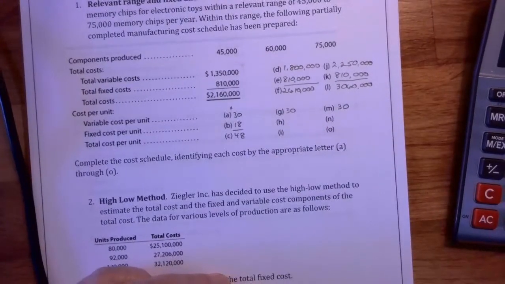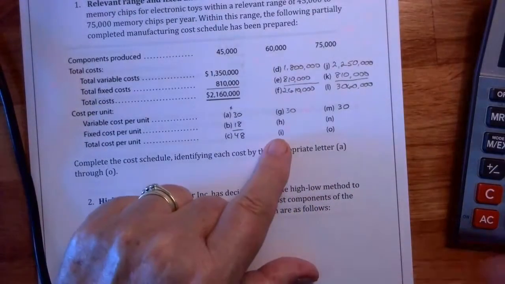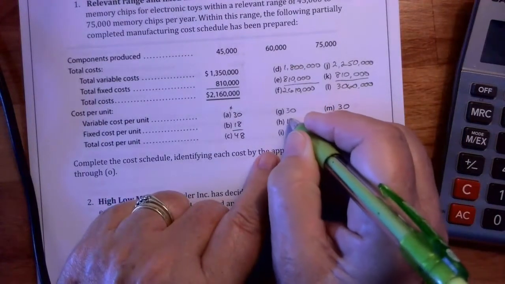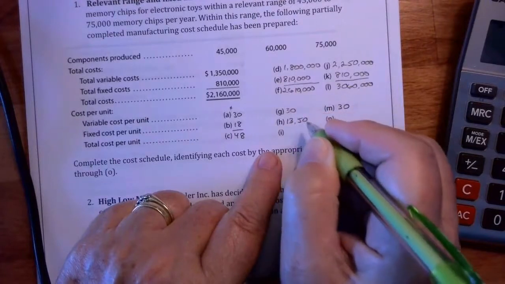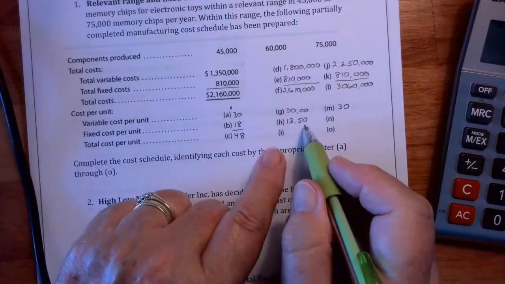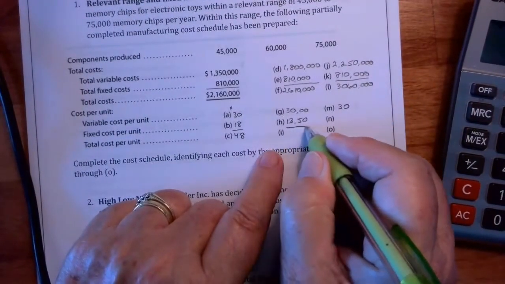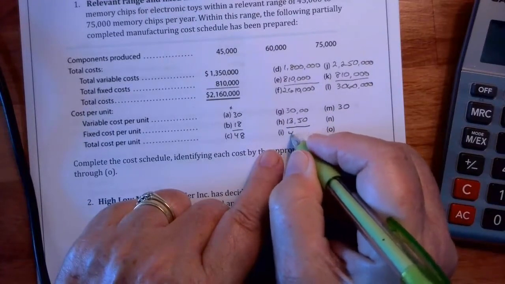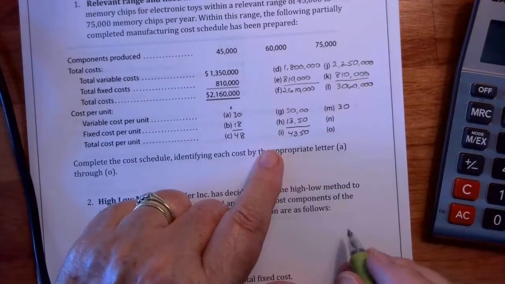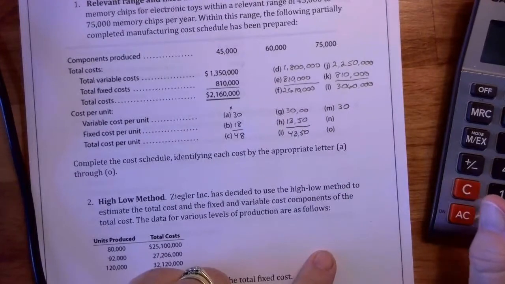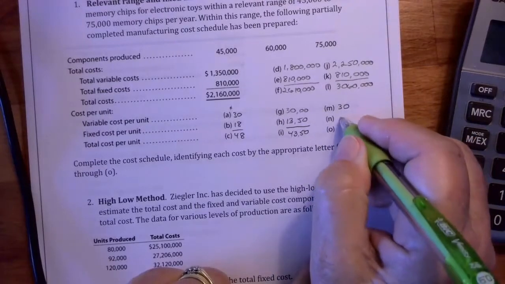Okay, so that's good. Now let's look at our fixed cost per unit. If I take 810,000 divided by 60,000, I get $13.50. So as the volume increases, the fixed cost per unit goes down. Now my total unit cost is $43.50. In this case, I've got 810,000 divided by 75,000. That gives me $10.80.